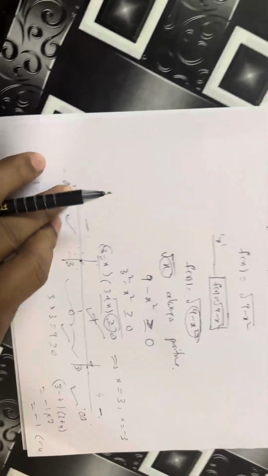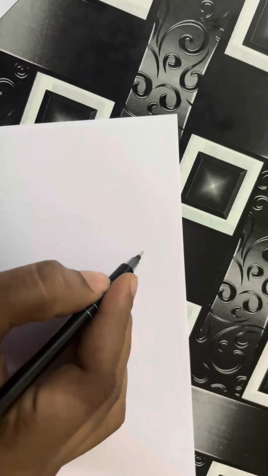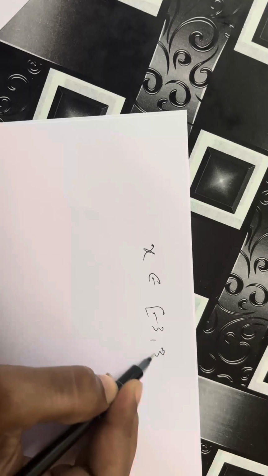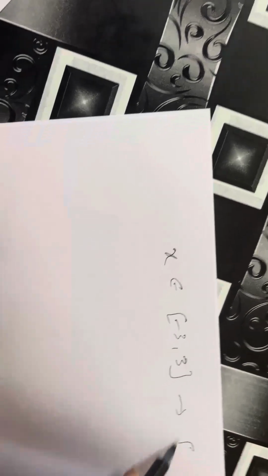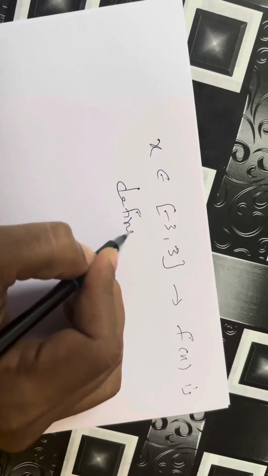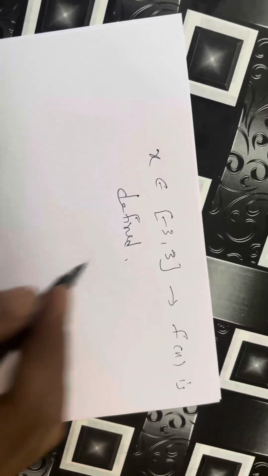Okay. So with this, now if x belongs to minus 3 to 3, then the function f of x is defined. So what is the meaning of this?